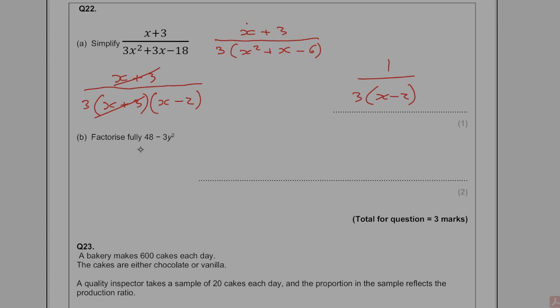Right, part B, factorise fully. So again, we're going to use this difference of two squares, and we are going to take out a 3 as a common factor. So that would be 3 times by 16 minus y squared. So that's going to be 3 lots of 4 plus y times by 4 minus y.